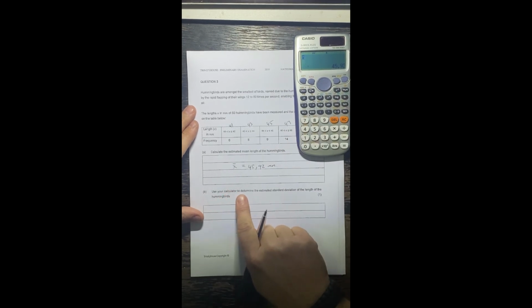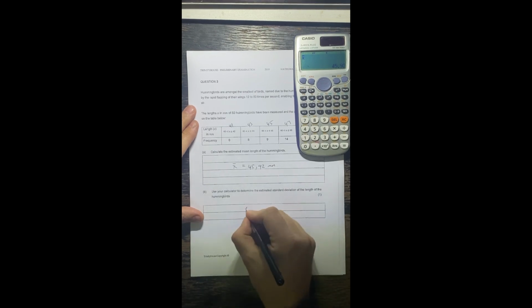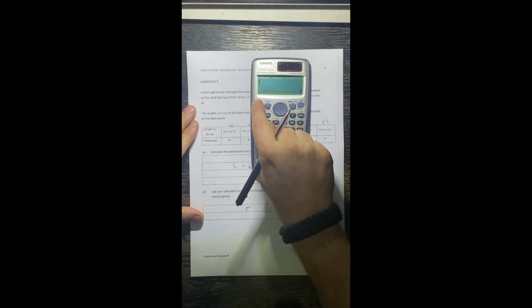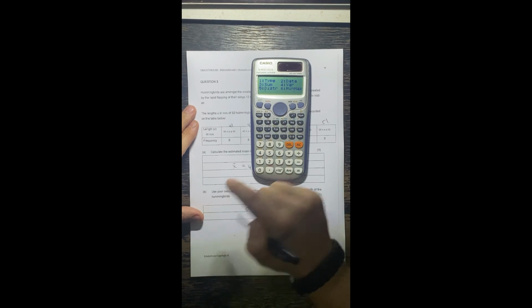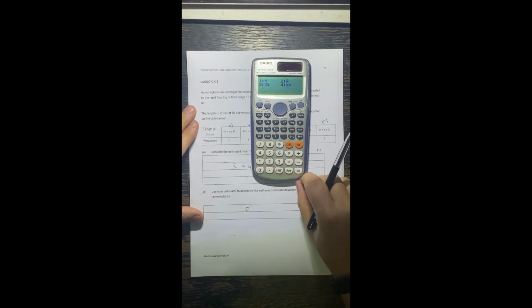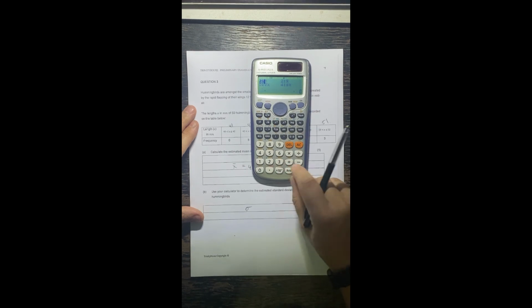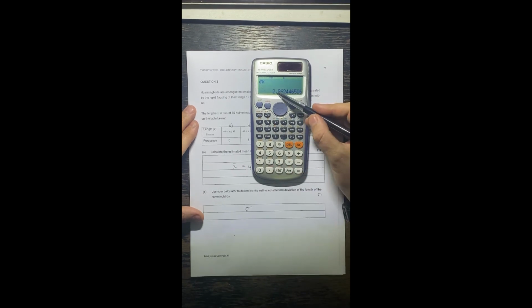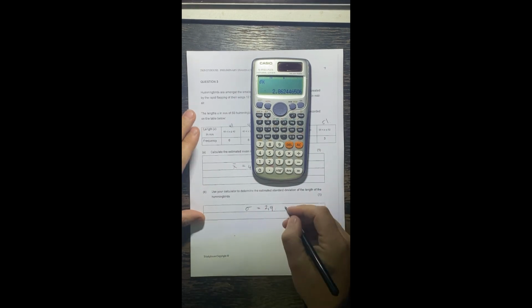Next question. Use your calculator to determine the estimated standard deviation of the length of the hummingbirds. Standard deviation is represented by sigma. I'm just going to clear that. Go back into our stat mode. Our data is still in the calculator. So Shift back into that stat mode, into variance, and there it is. That is your standard deviation, number 3. Let's round this off to 1 decimal place, so we get 2.9 millimeters.